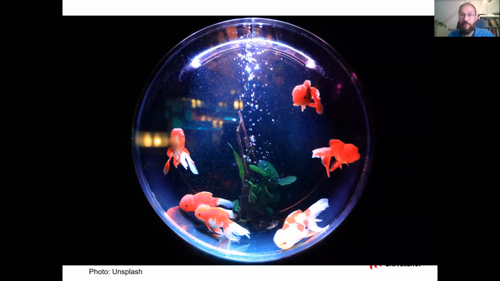First, we have these fish in the fish bowl, which can be illustrated as a way of being embedded in something. The fish can see what's in the bowl, they can see the other fish, but they can't see the water. So they are embedded in water. The water is everywhere for them, so therefore they don't really see it.